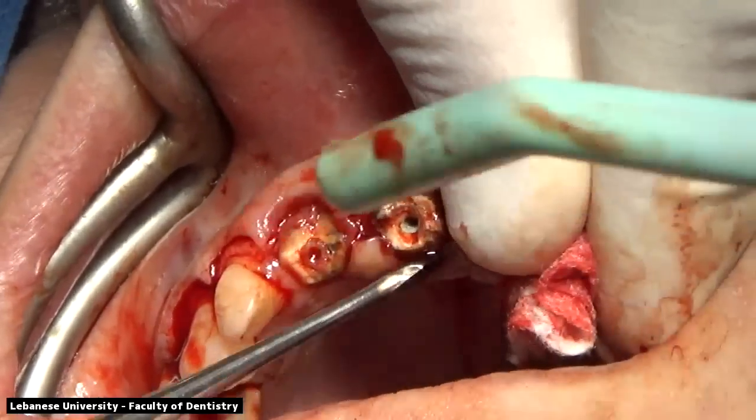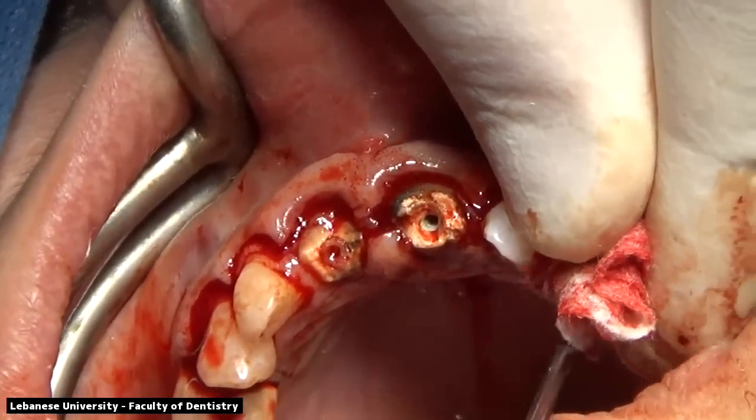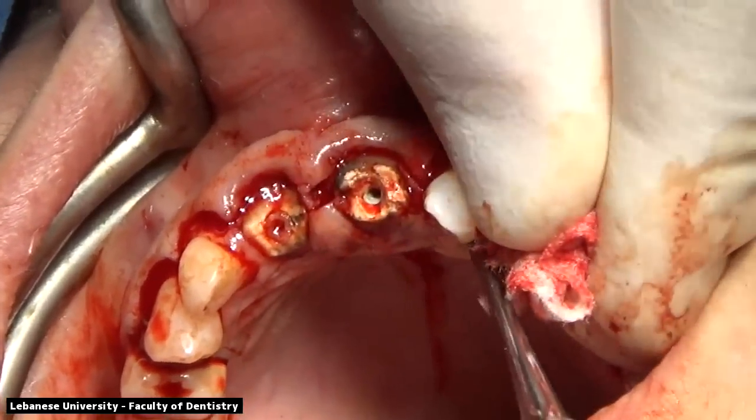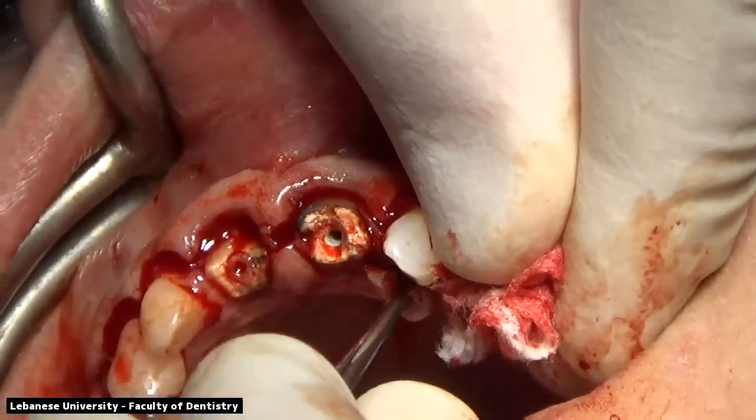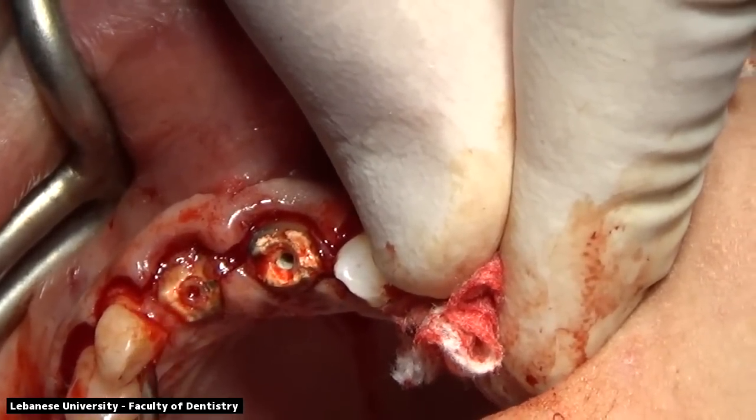We can appreciate from this image that we have badly decayed central incisors. We do not have any crown left on these central incisors, no ferrule effect, and no possibility for restoration of those two central incisors.